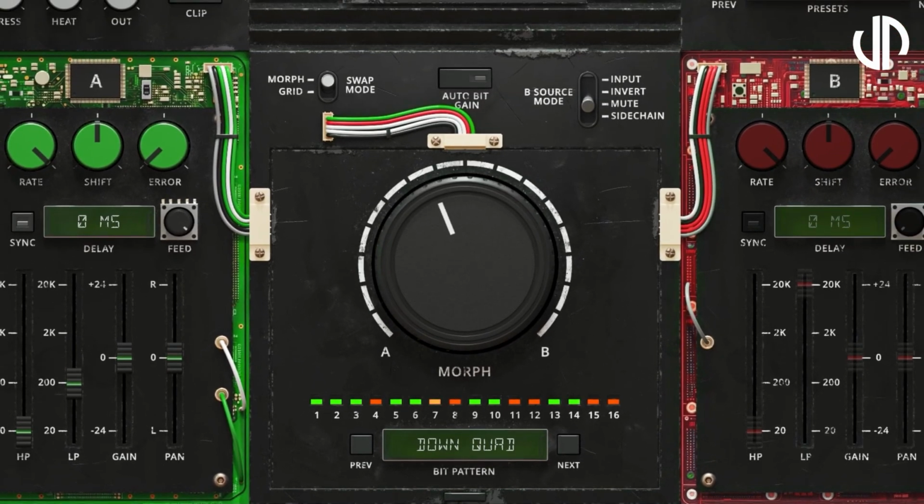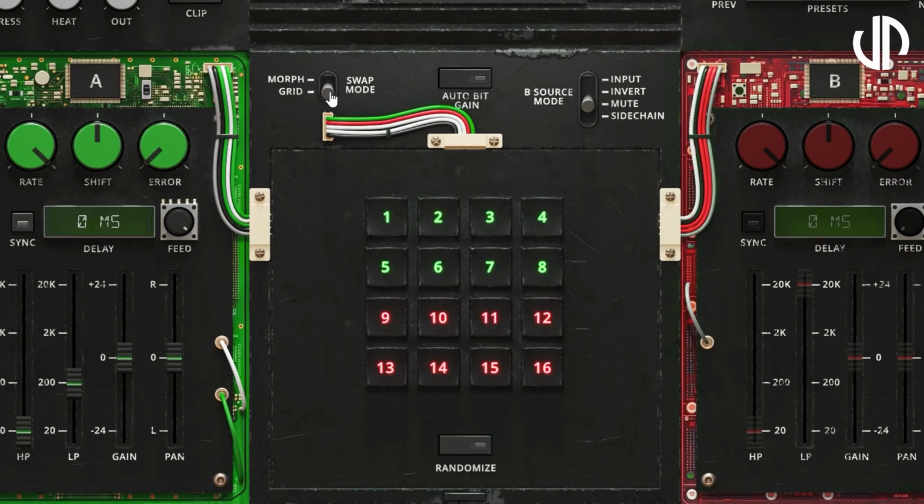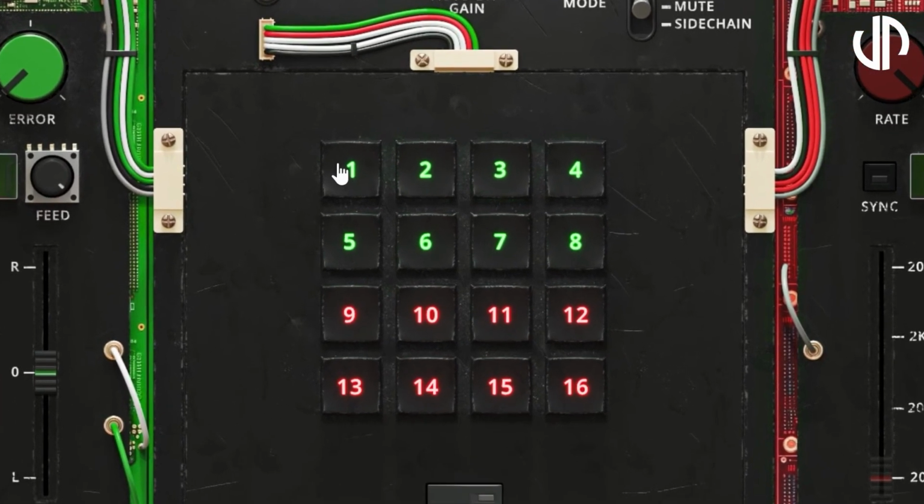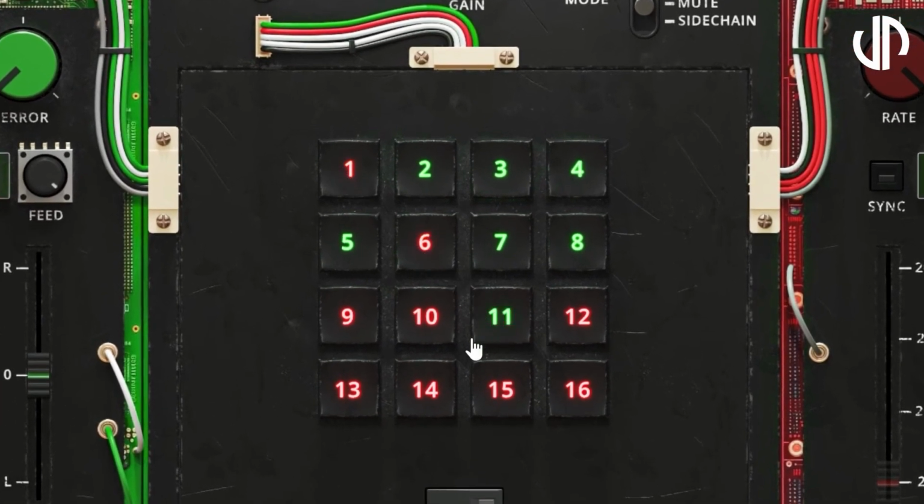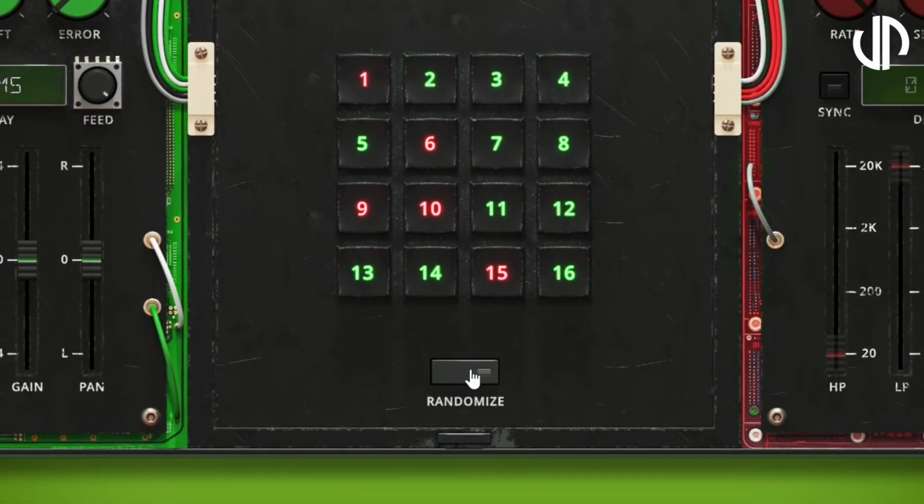Picture this. Every bit gets a unique crossfade with the next one, ensuring both transitions between bits are as smooth as butter. Grid lets you pick which channel between A or B each bit comes from. All it takes is a click and the color will change, showing you the new source. Green if it's A and red if it's B. Randomize, as the name suggests, this button gives us random bit patterns which we can modify later.